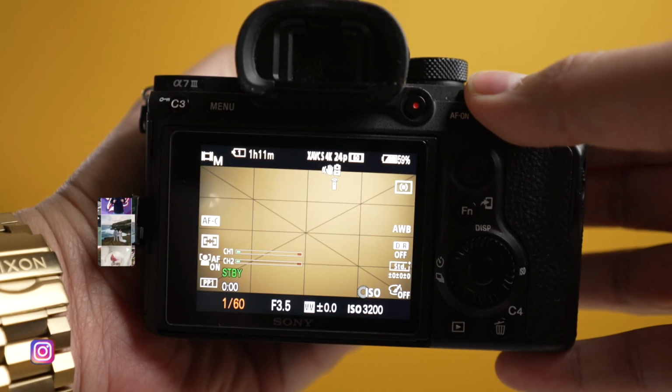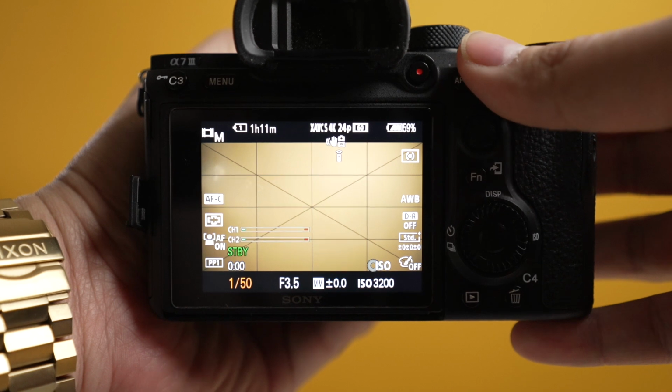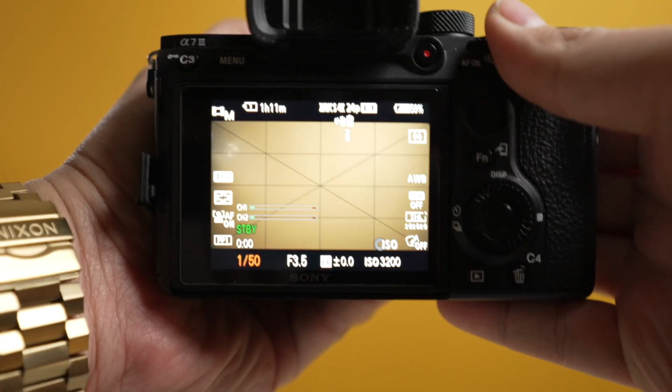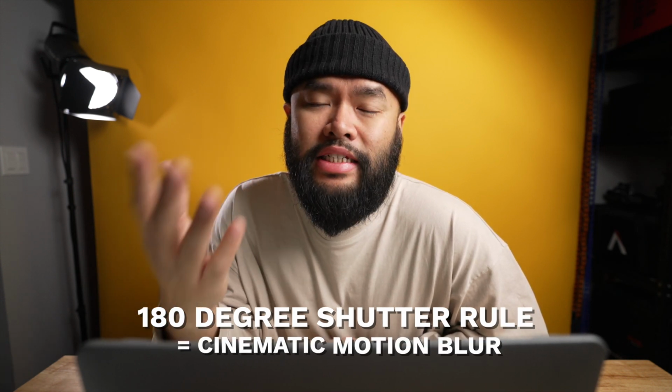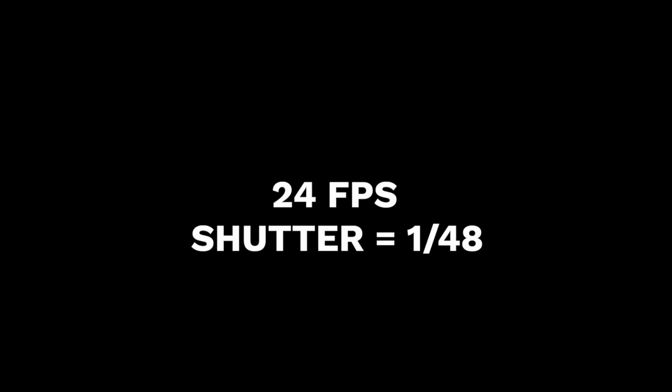So first thing I would do is go on your camera and change the shutter speed, which is the number right here. Usually if we're following the 180-degree shutter rule, which filmmakers like to use to get that cinematic motion blur, we would set the shutter to double what the frame rate is. So say for example, we're shooting at 24 frames per second, the shutter would be at 1/48, but since that's not available, we would set it to 1/50th.